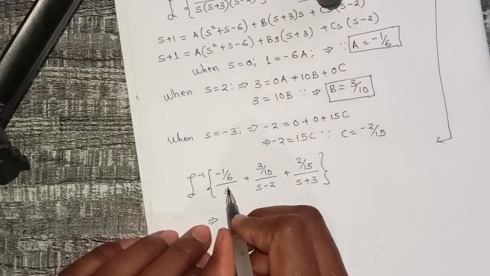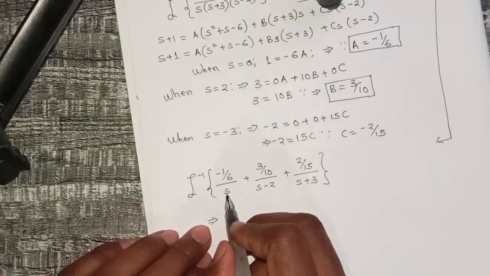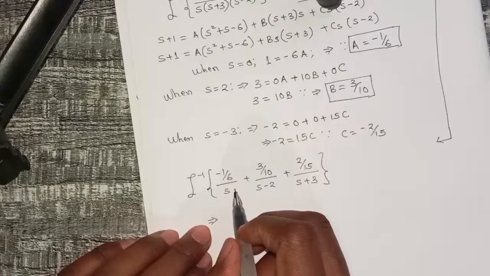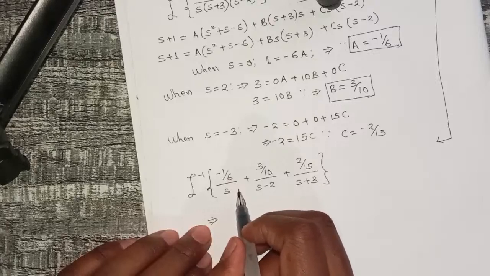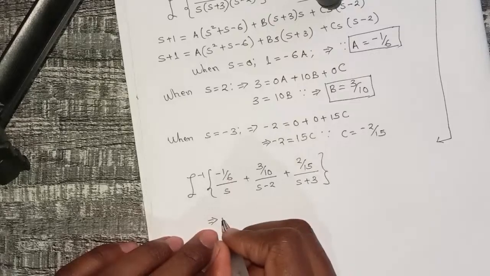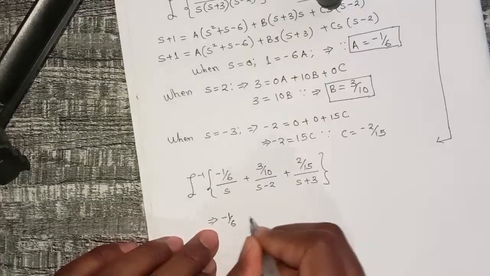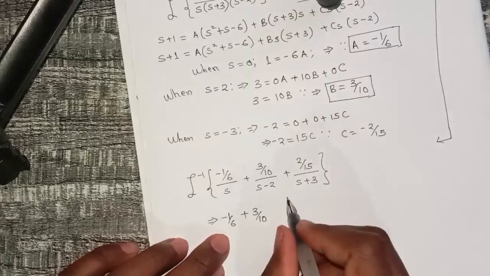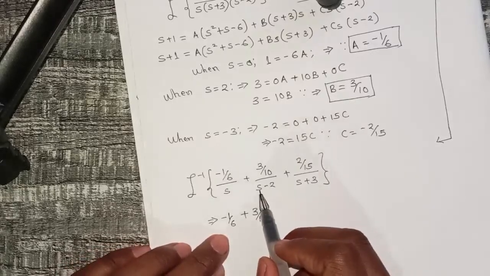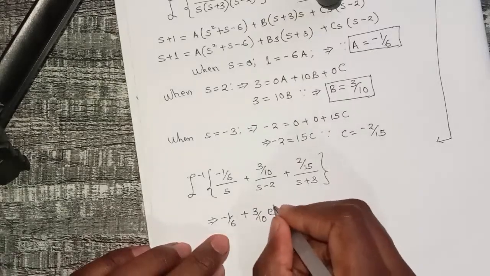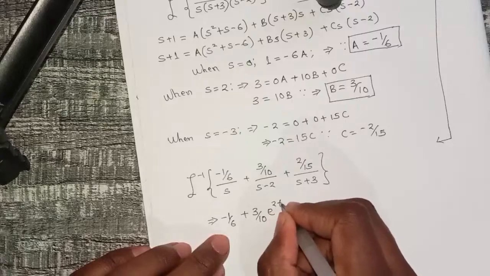So the first part can be read as negative 1 over 6 multiplied by 1 over s, and the inverse Laplace transform of 1 over s is 1, so this remains as negative 1 over 6, plus 3 over 10, and the inverse Laplace transform of 1 over s minus 2 is equivalent to exponential 2t.